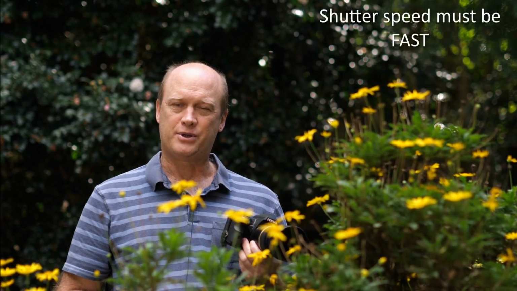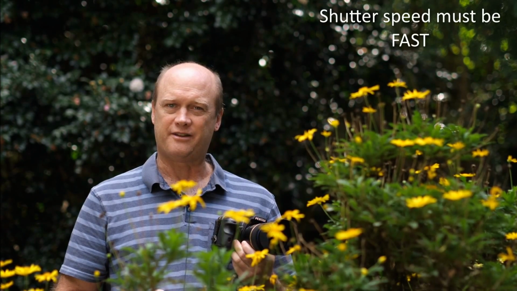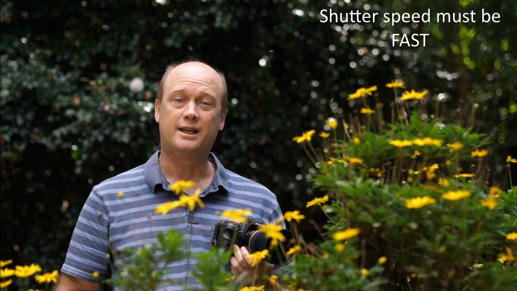If you're taking your photos handheld, you have to eliminate camera shake, and the only way to do it is a fast shutter speed, and I mean really fast. You probably know with something like landscape photography, you might be able to take photographs at a 60th of a second or 125th of a second and get away with it, because even if there is a tiny bit of camera shake, it'll barely impact on your photograph. But with macro photography, that same camera shake will make a big difference.